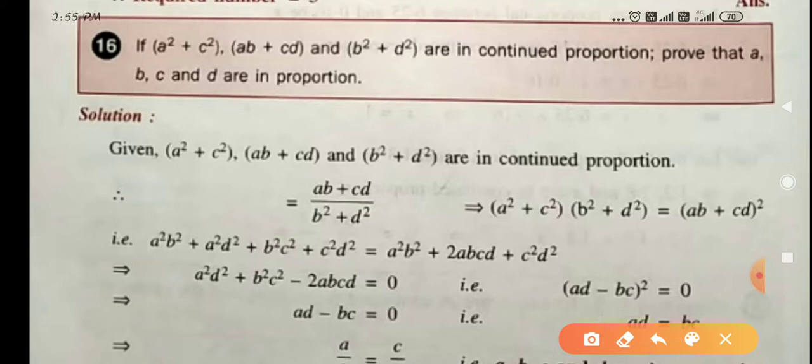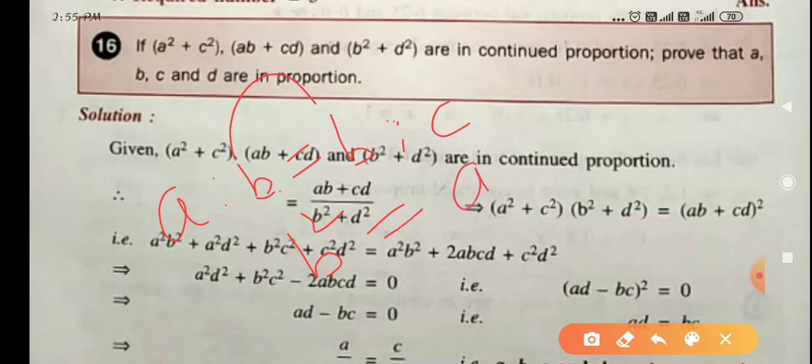Here one thing I will tell you, as I told you just before: if three quantities a, b, c are in continued proportion, then a is to b equals b is to c. If you multiply the extreme terms and the mean terms, you will get b square equals ac.